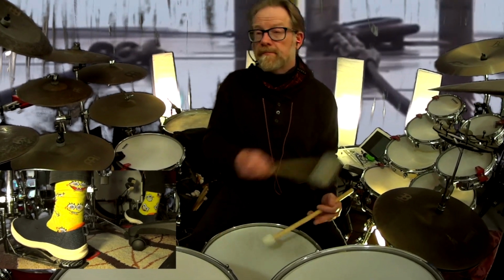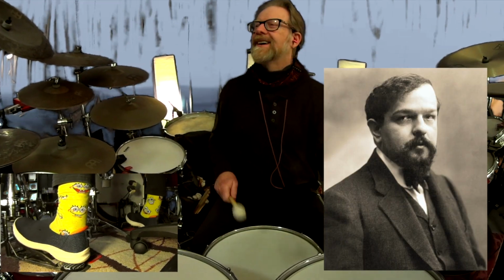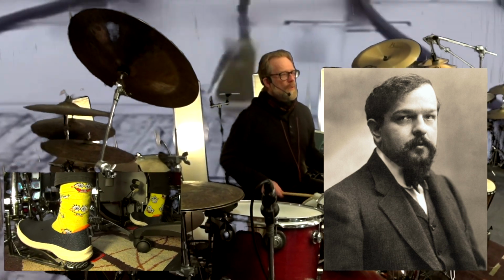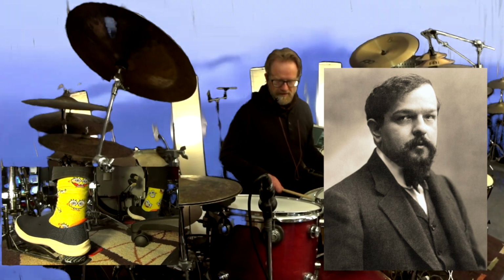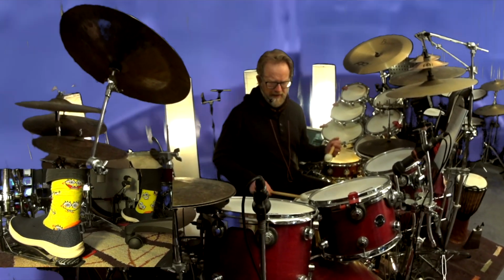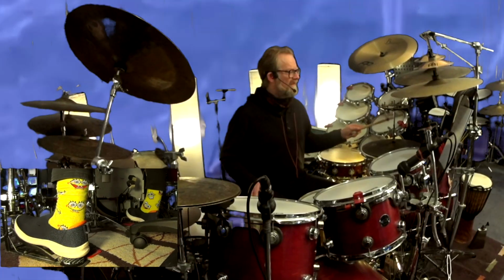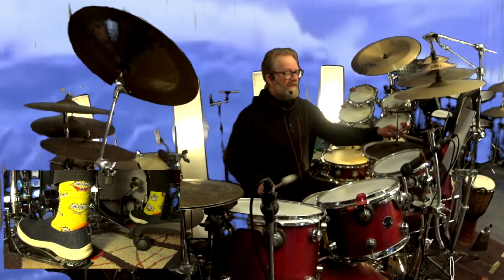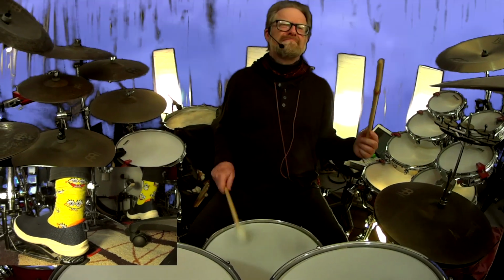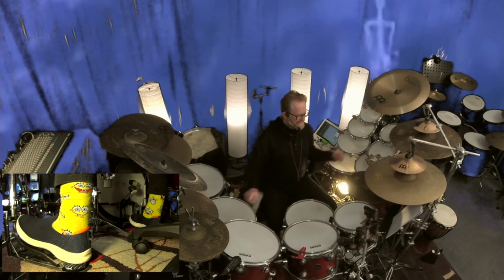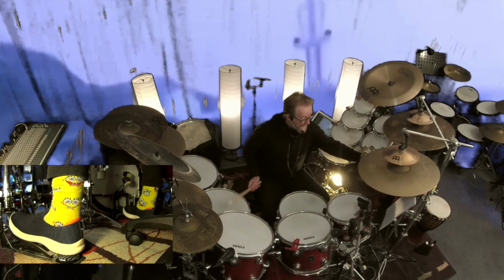When we're talking about Claude Debussy, one of his revelations was going and seeing an Indonesian gamelan orchestra at the Paris Exhibition. You see, you're so clever with your whole tone and diminished scale.